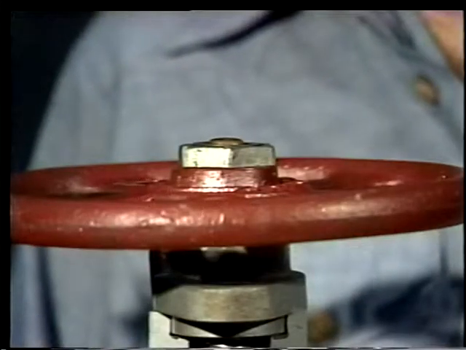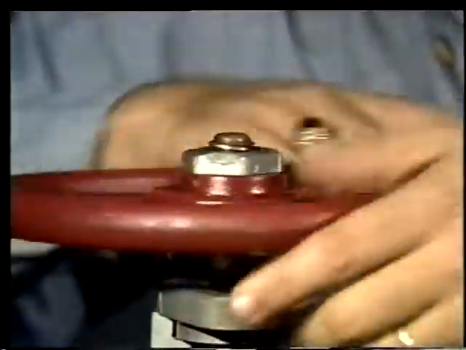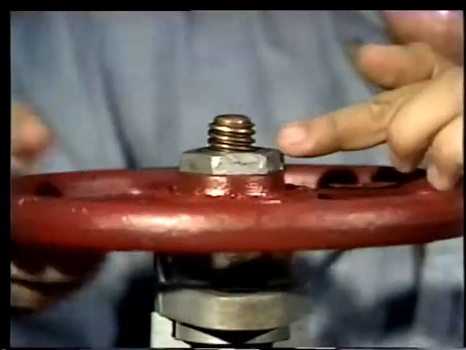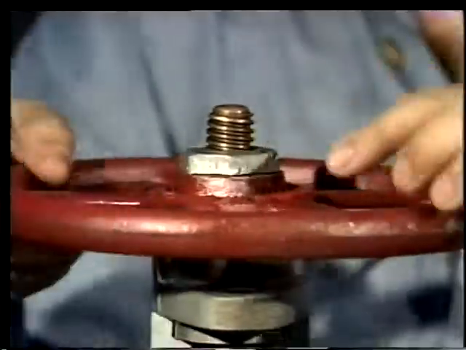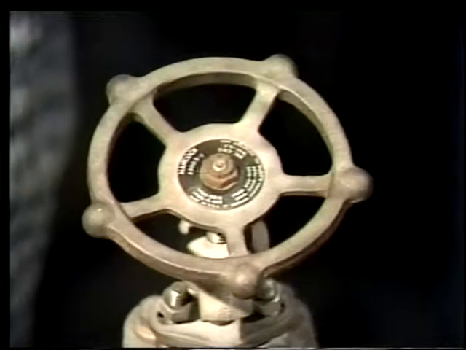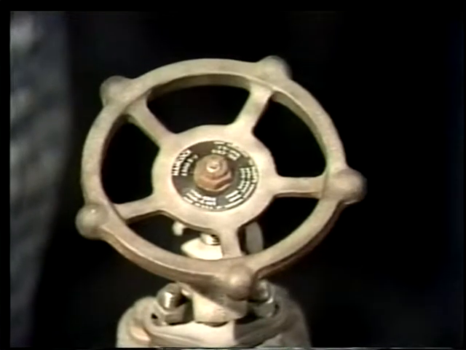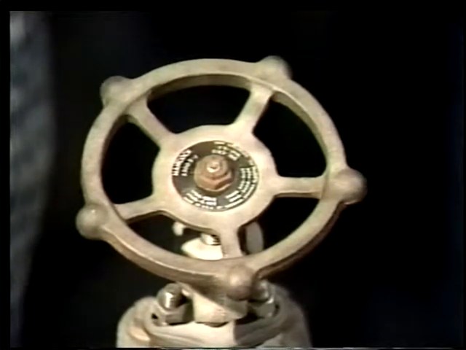Some rising stems are threaded through the hand wheel so that when the hand wheel is rotated, the stem rises through it like this, while pulling the disc up. Other rising stems are bolted or keyed to the hand wheel and threaded through the stem bushing.